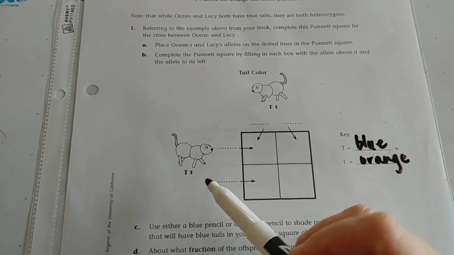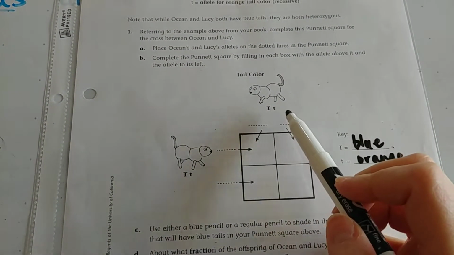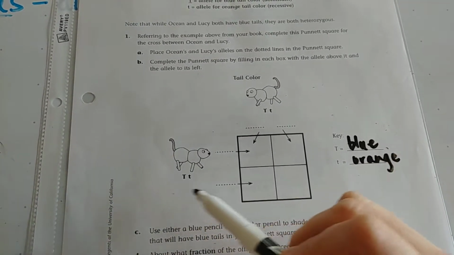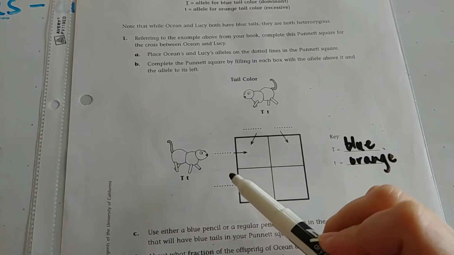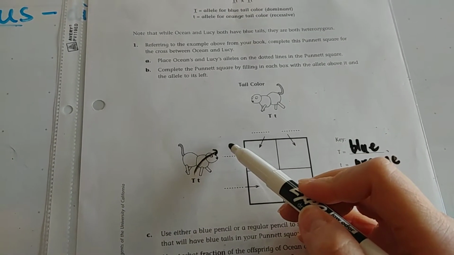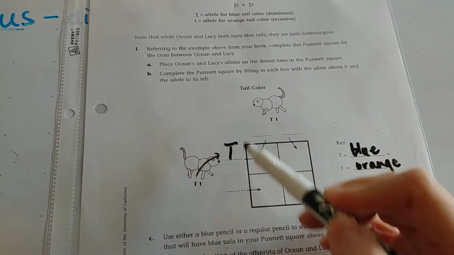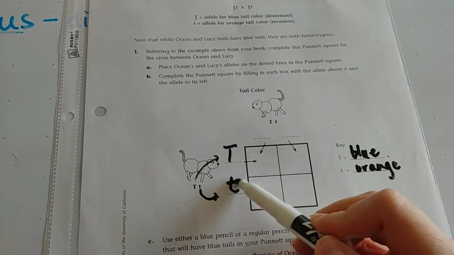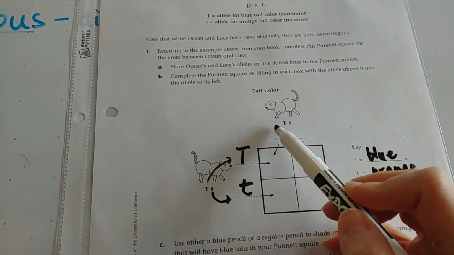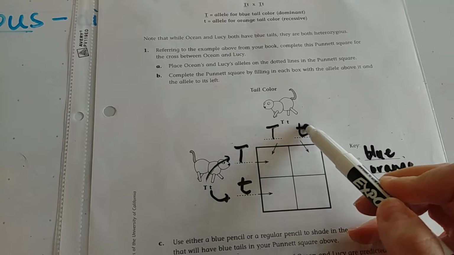Once again, we want to take the allele for each parent. It doesn't matter whether mom is on the top or the side. They can be in either place as long as you keep their alleles on the same side. So let's say that this is mom. Let's say this is Lucy. She has a dominant allele and a recessive allele, so I split them up. I take dad's and I do the same. His alleles go on the top.